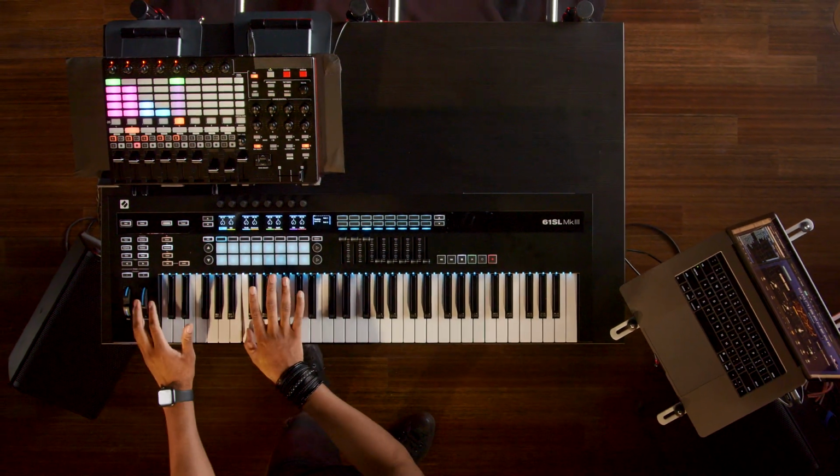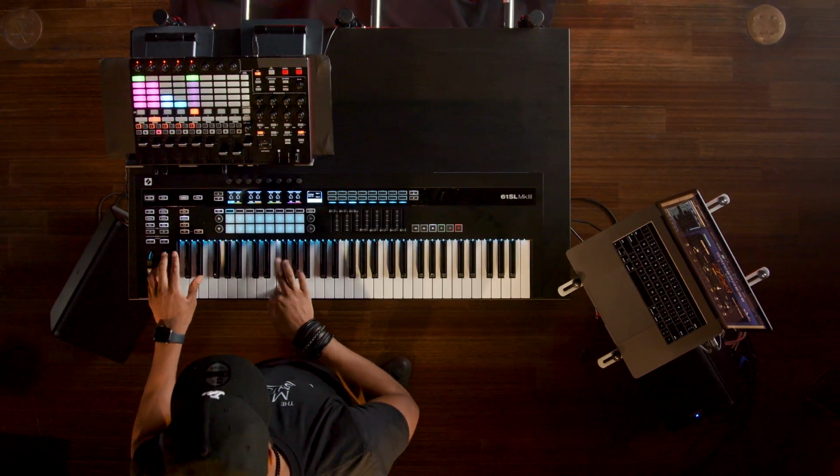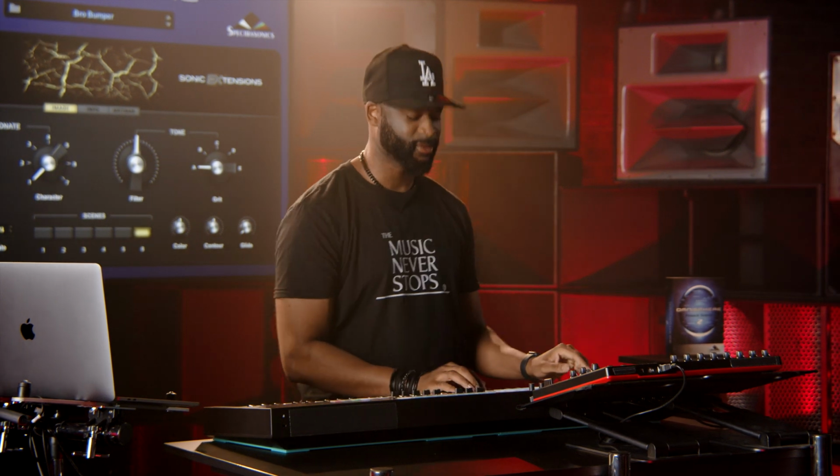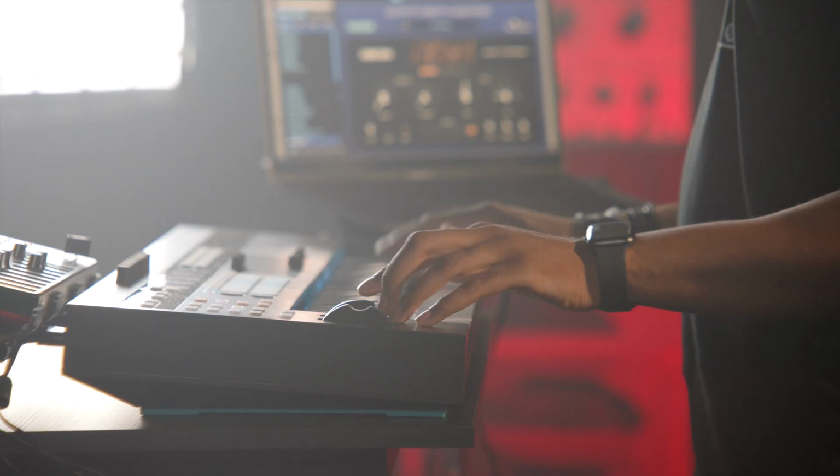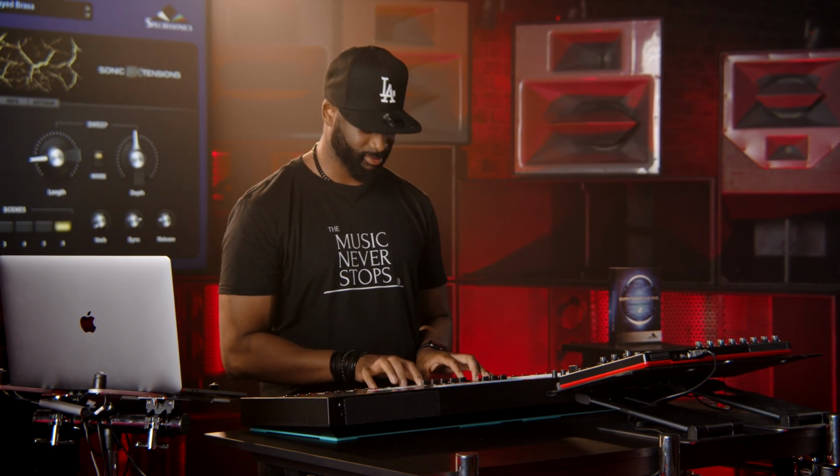Let's check out this next beat. I found yet another really cool bass called Bro Bumper. The mod wheel is already set up to do some pretty interesting stuff. I love that bass line. Let's add some church chords. Lastly, I added this really cool lead that gives me a West Coast feel.